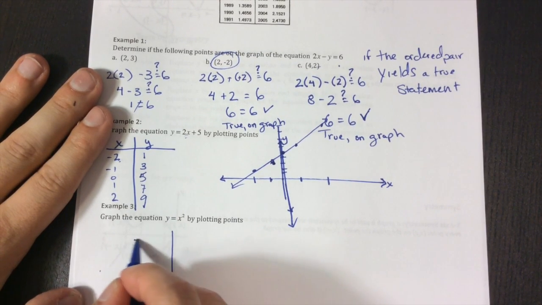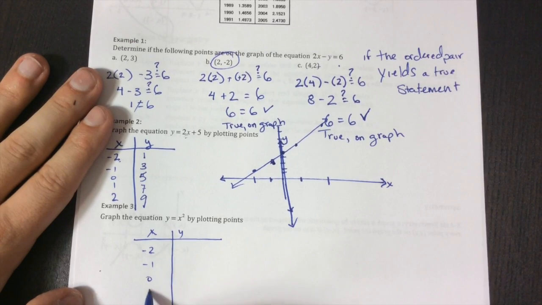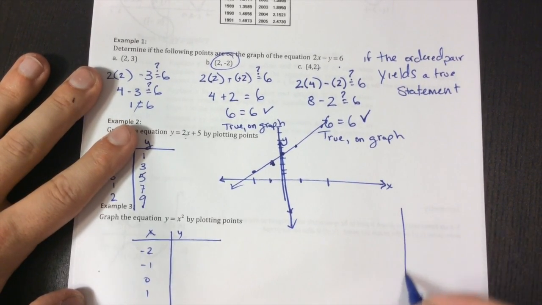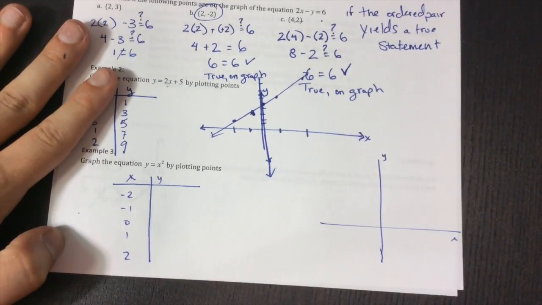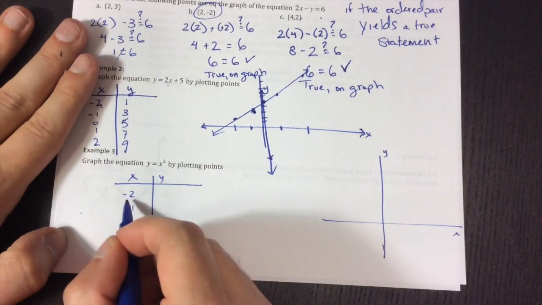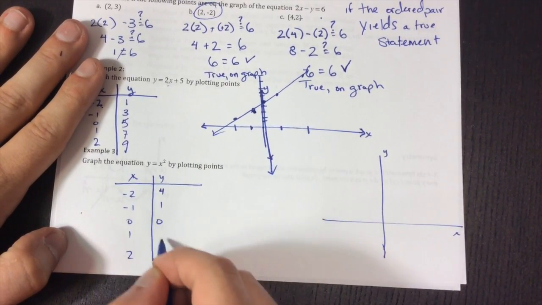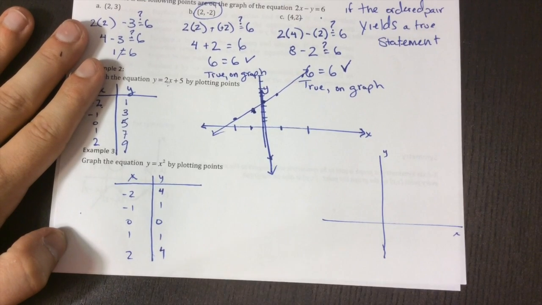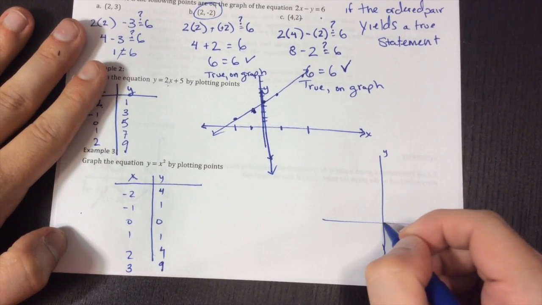So I'm going to draw my table right here, x, y. I'm going to do the exact same thing. And then I'm going to have my xy coordinate plane over here. Let's get that on the screen. Okay, so if I plug in -2, I get 4. If I plug in -1, I get 1, 0. And this pattern holds. If I plugged in 3 just for fun, I'm going to get 9 because I'm getting all of the squares. This is one of our identity graphs.